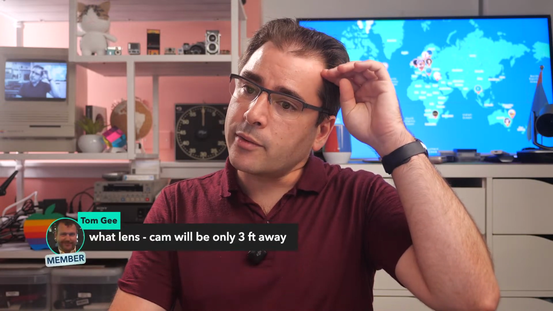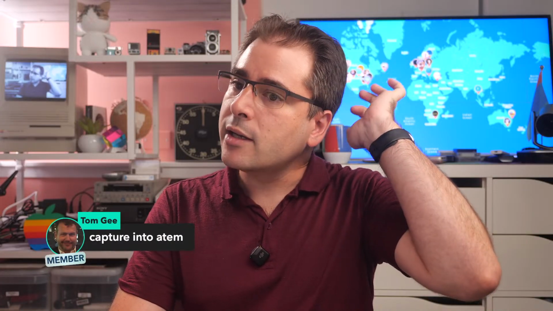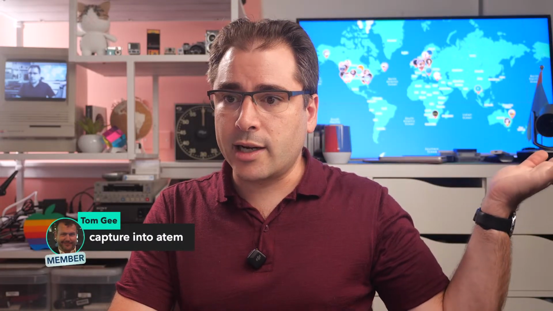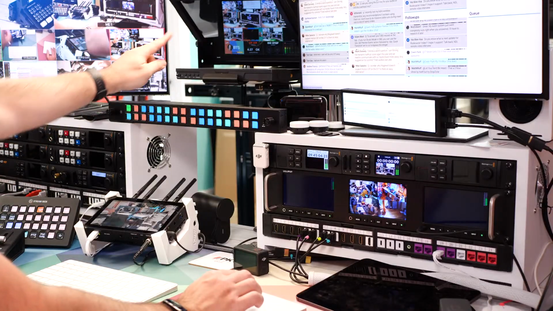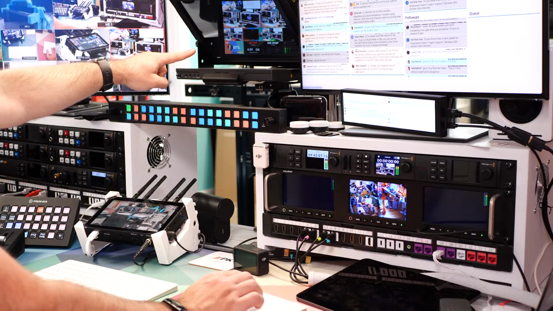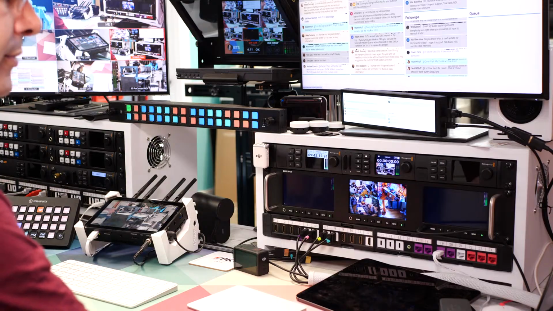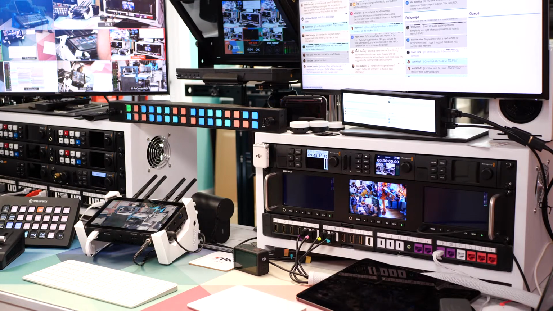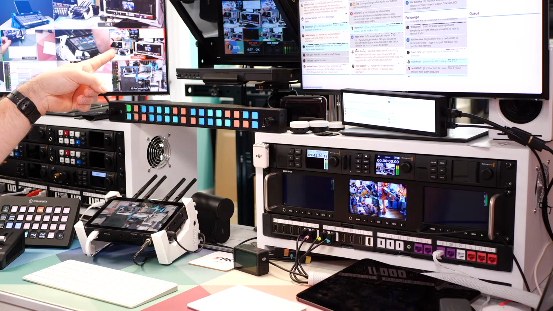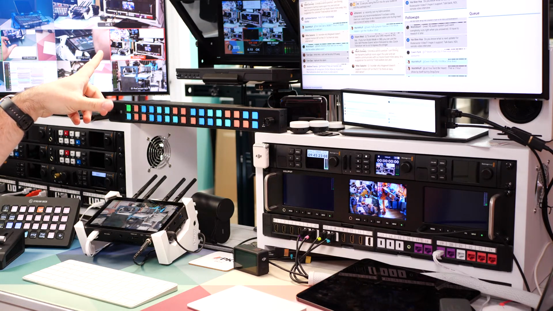Tom says, what lens if the camera will be only 3 feet away, capturing into ATEM? Okay, so yeah, HDMI out from that into the ATEM is great. For lens, I would say my camera here is about 3 feet away. It's behind that teleprompter, so do I have a tape measure? No, it's on the other side of the room. This is probably 3 feet. I think it's 3 feet. The lens that I have in there is a 12 to 35 zoom, which is a decent lens, and that might be a good way to start because it's not that expensive.